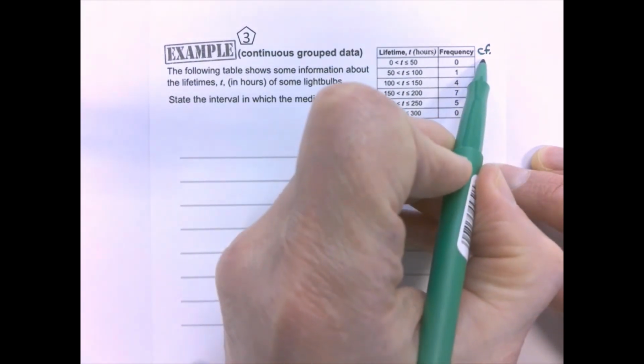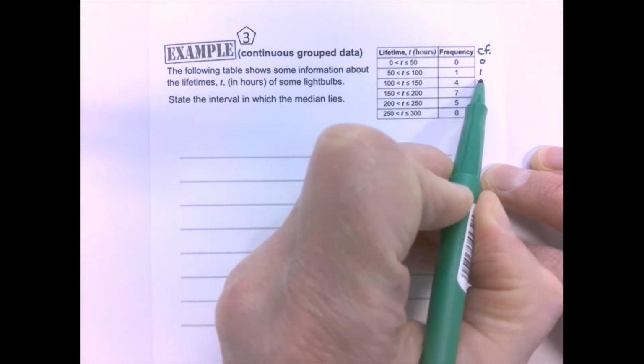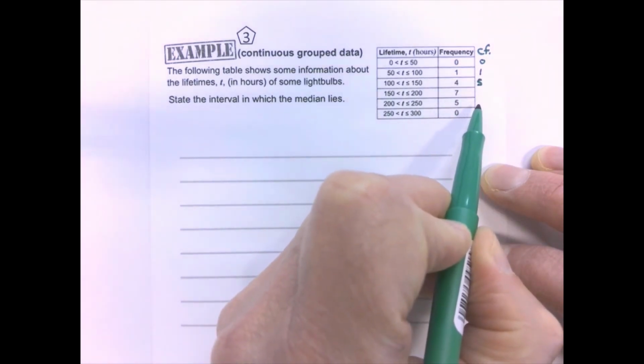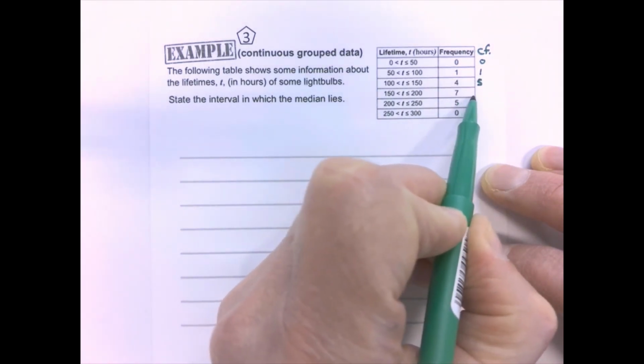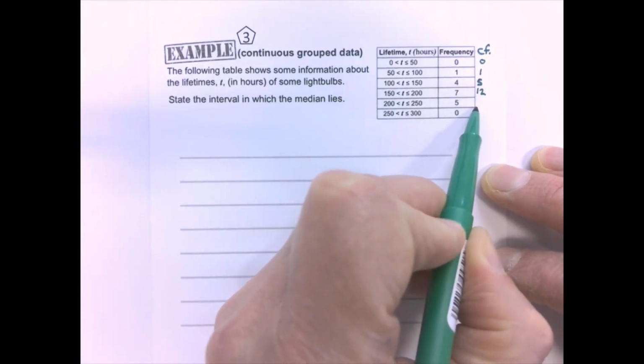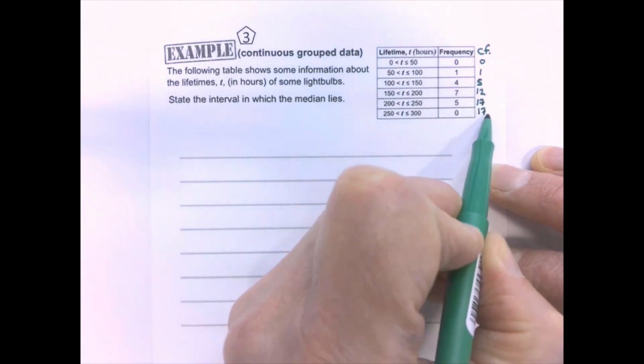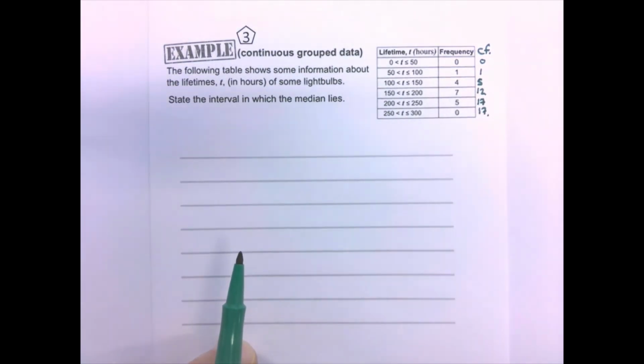So where are we here? We've got nothing, no light bulbs. We've got 1 light bulb, add the 4, 5 light bulbs at the bottom of that group. Now by the time I get to the end of this group, I've got another 7, that's 12. By the time I get to the end of that group, I've got another 5, that's 17. And there's still 17 there because that's 0, right? So 17 light bulbs.